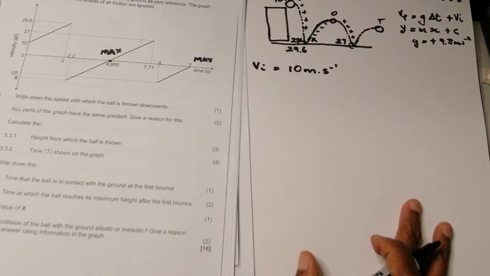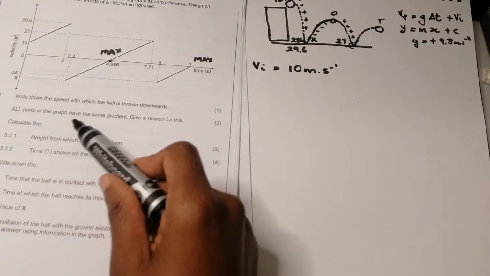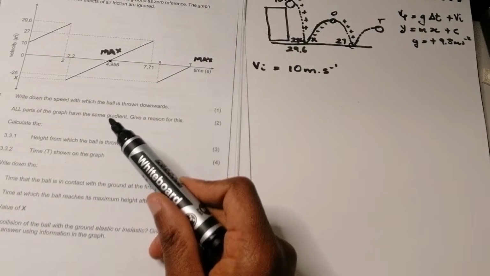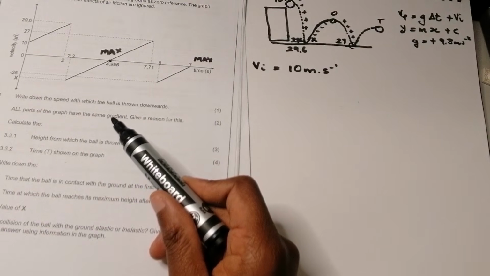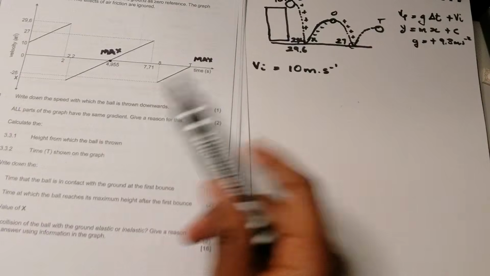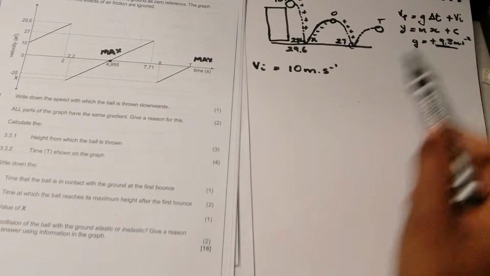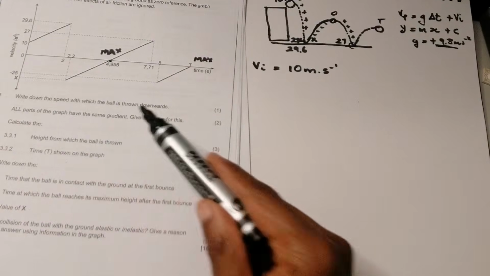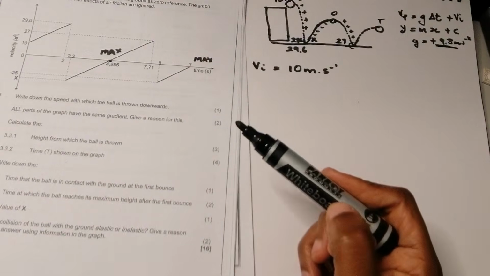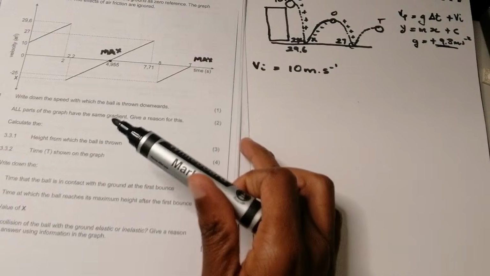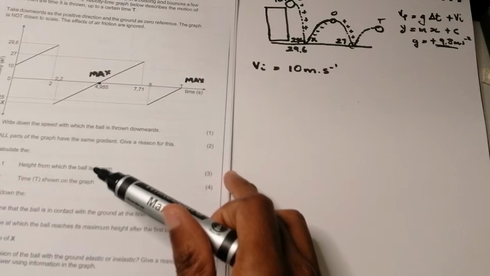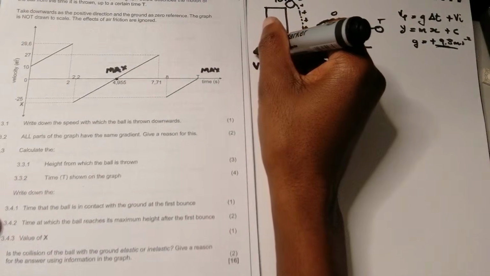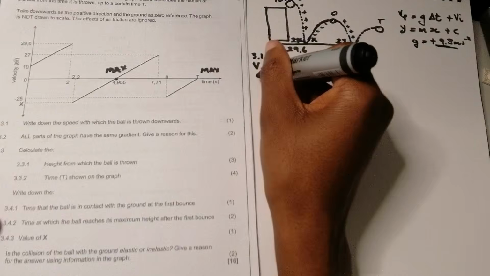So that would be 10 meters per second. Great. Okay. They say all parts of the graph have the same gradient. You see, they're getting to that part now. We said, what does gradient represent? Gravitational acceleration, right? They say all parts of the graph have the same gradient. Give a reason for this. So why is that the case? Because the gradient represents gravitational acceleration.